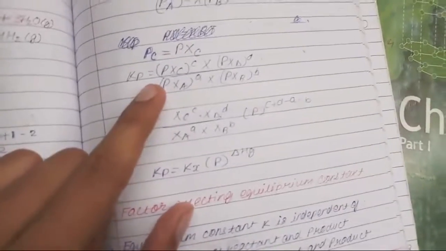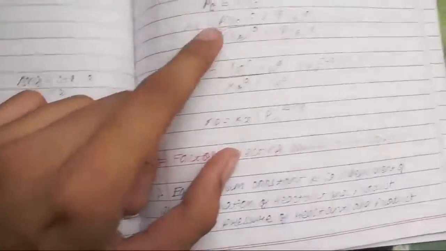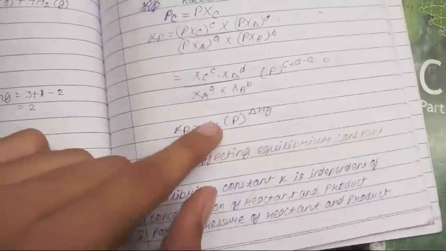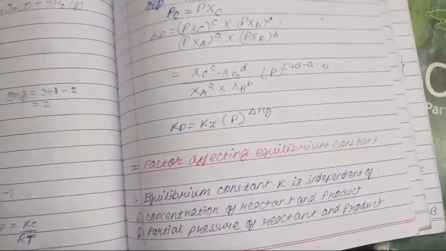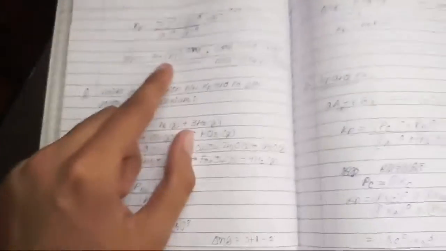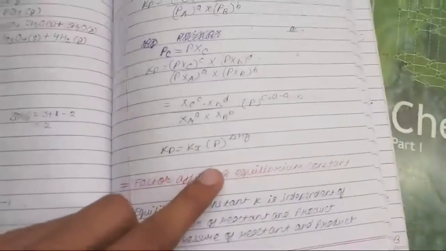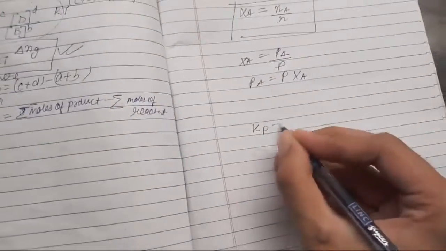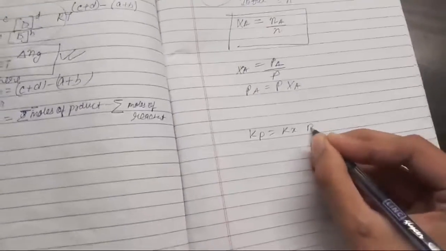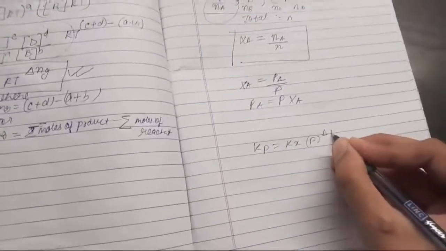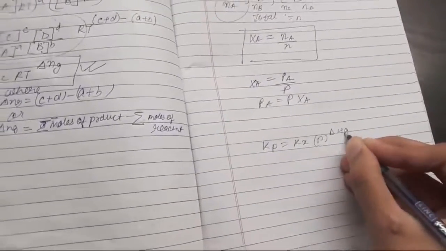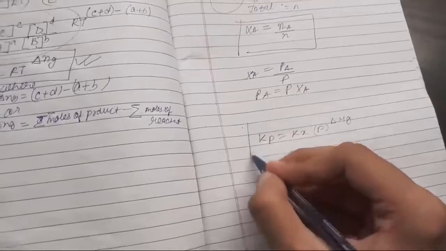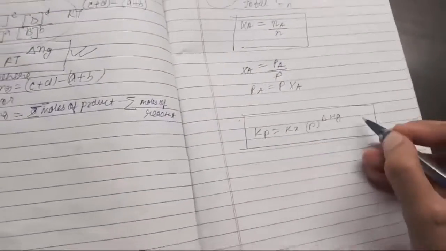Similarly, Kp can be written as this, and here it was RT, and here it comes as P. That's the only difference. Just remember this: Kp is equal to Kx P raised to delta Ng. Remember it.